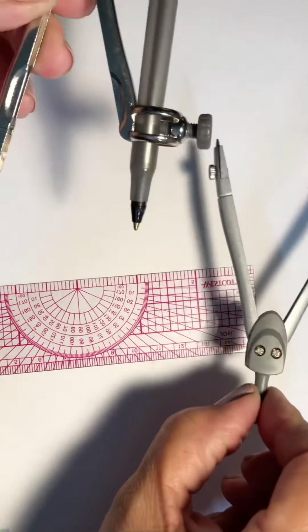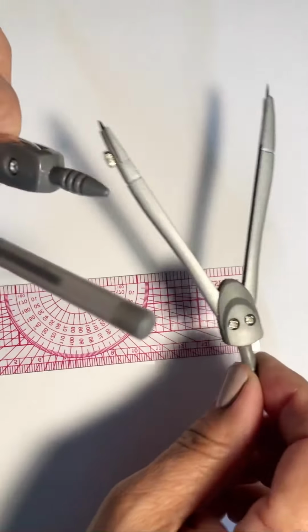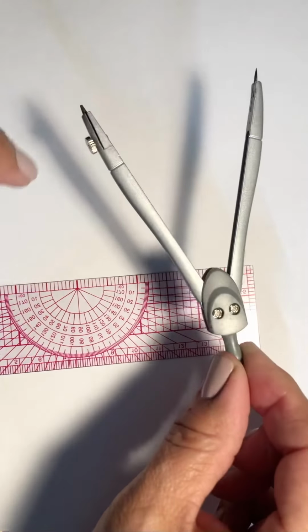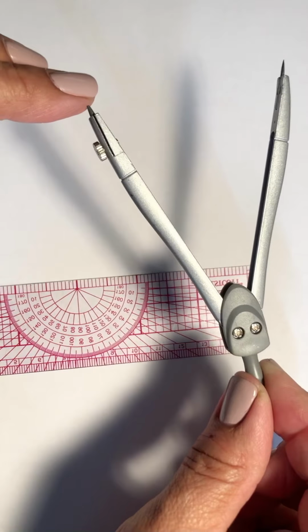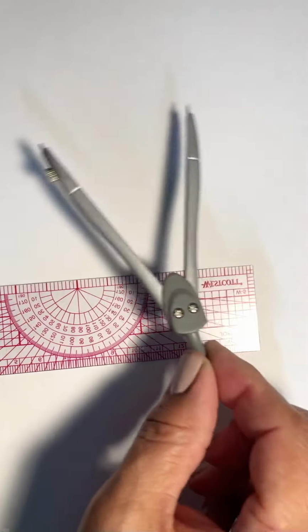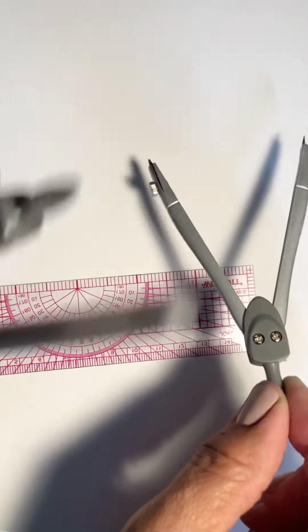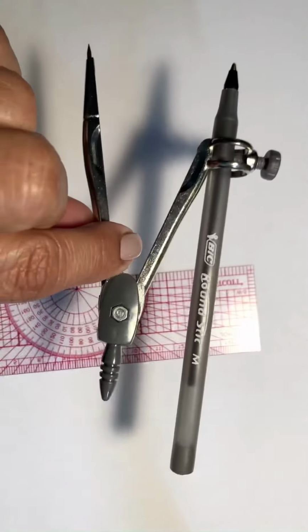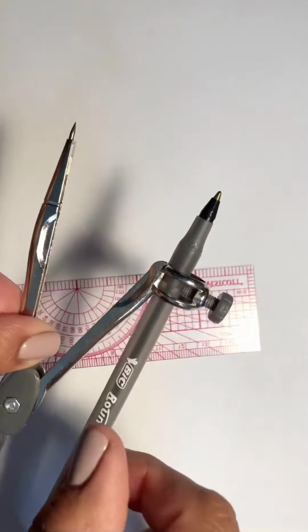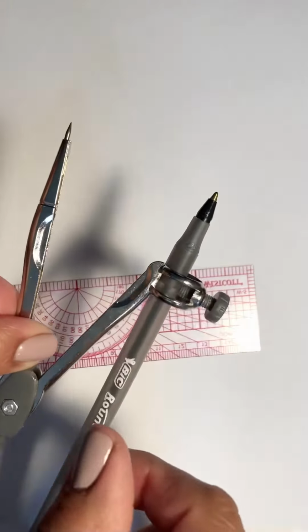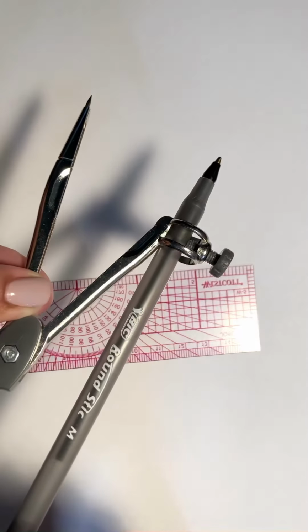Okay, so I'm going to use a compass. There are several types of compasses that you can use. This one has a lead already included, but I'm not going to use the lead for this video because it doesn't show up really well. Instead, I'm going to use a pen. So I'm going to use this compass where you can actually attach whatever writing utensil you choose. In this case, I'm going to use a pen.